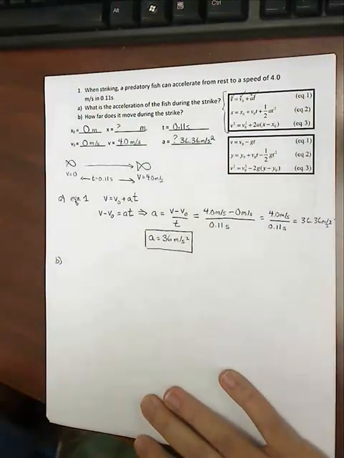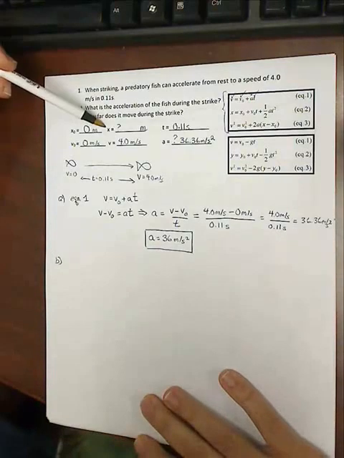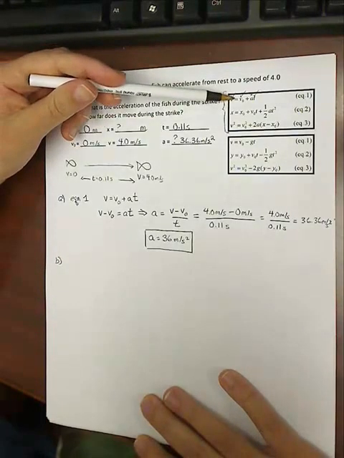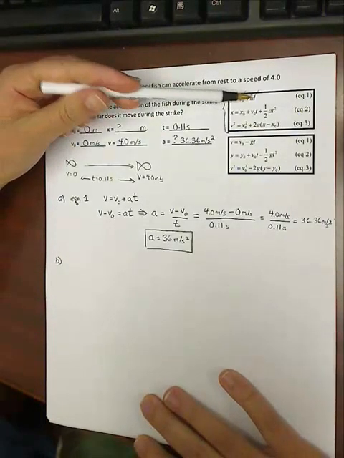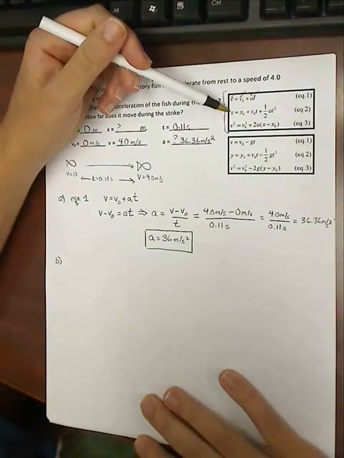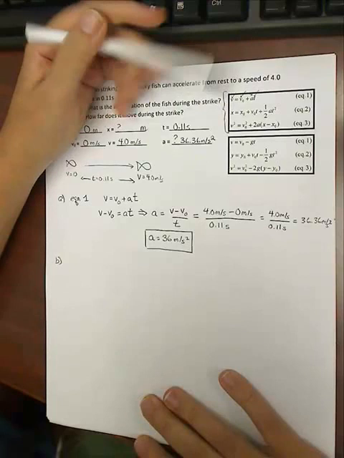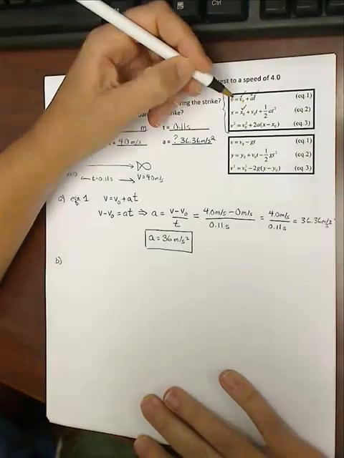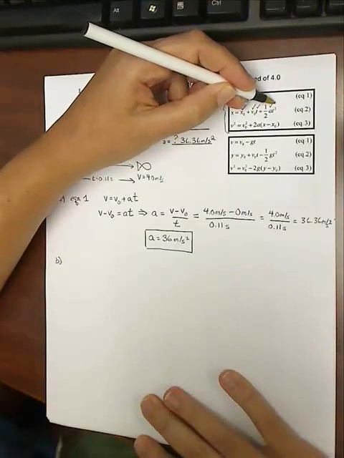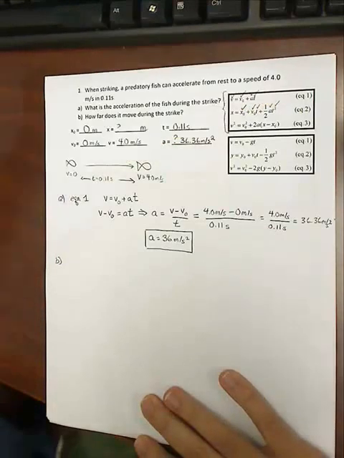Okay, so now let's do part B. So now I know everything here except for the position. So I want an equation that's going to give me the position. So which equation am I going to use? Well, I can't use equation 1. Equation 1 doesn't have the position in it anywhere, so that's not going to solve anything for me. How about equation 2? Equation 2, I don't know the position. I know my initial position, initial velocity, I know time, and now I know the acceleration. So I could use equation 2 to solve for the position.